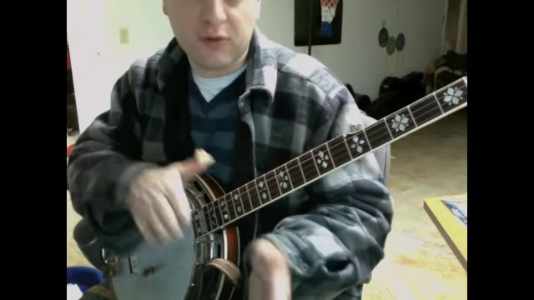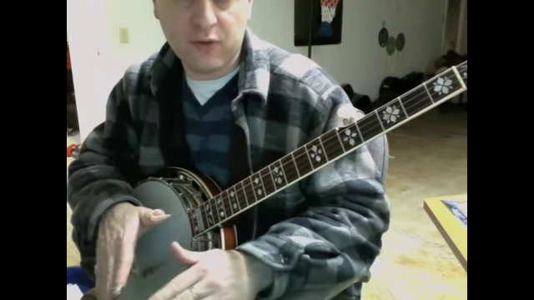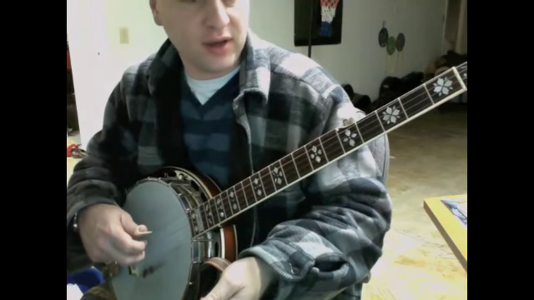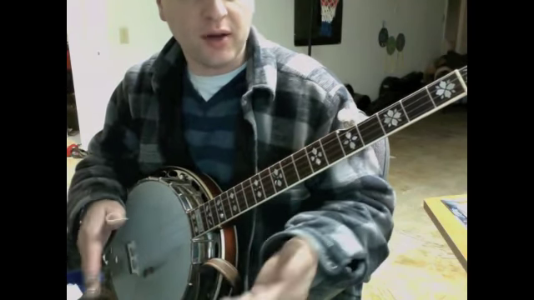Now, providing syncopation, it's breaking up those forward backward rolls. I'm incorporating an alternating thumb as well as a forward backward roll, and I'm switching it up.